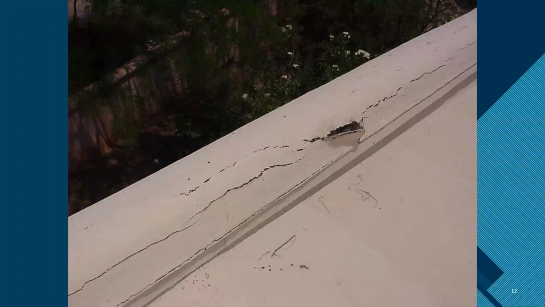Okay, here's your stucco parapet, and these kinds of cracks here, I've been reading reports coming in, and I don't know, I'm sort of scared. This is not caulk.